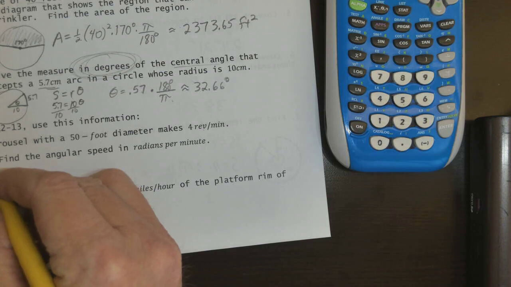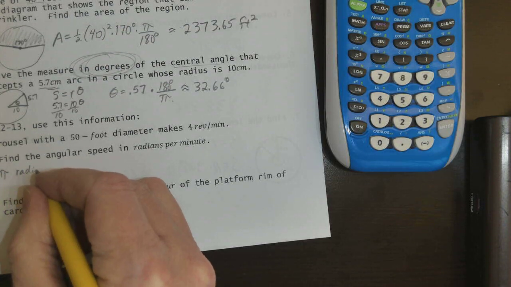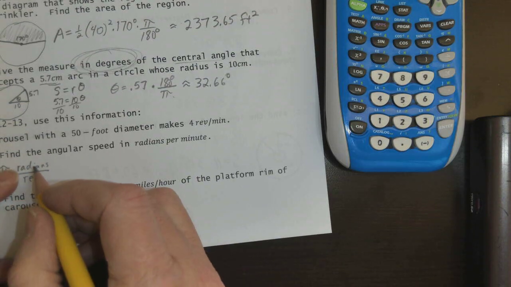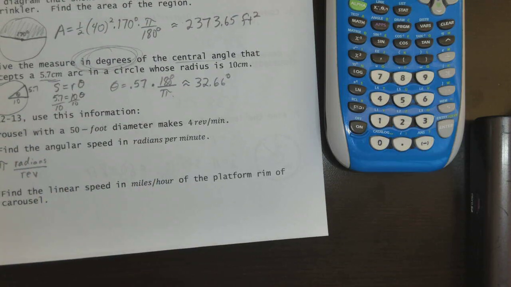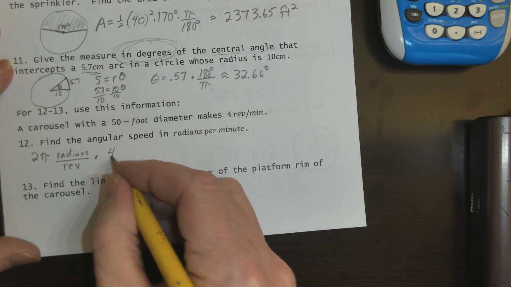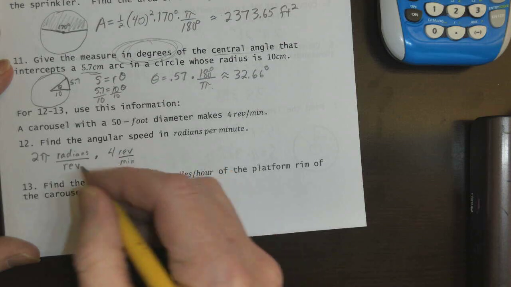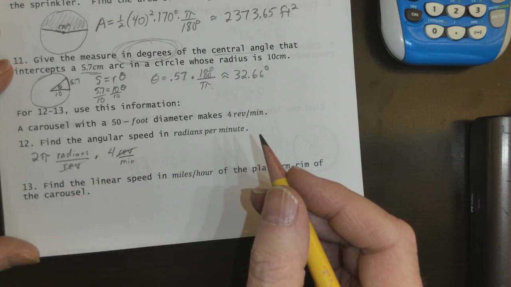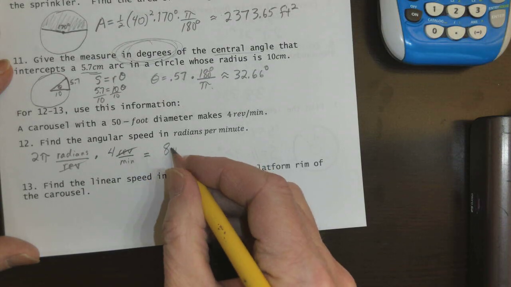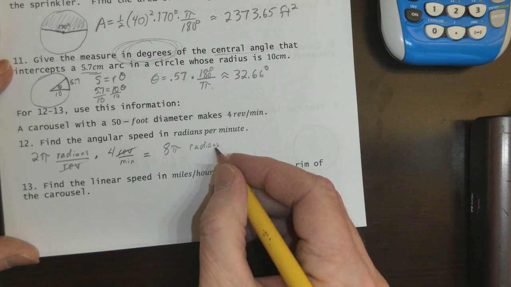So let's remember that we go 2 pi radians per revolution. If we're going to angular speed, this is probably something we're going to be using. If I multiply that by 4 revolutions per minute, the revolutions are going to cancel out, and it's going 8 pi radians per minute.